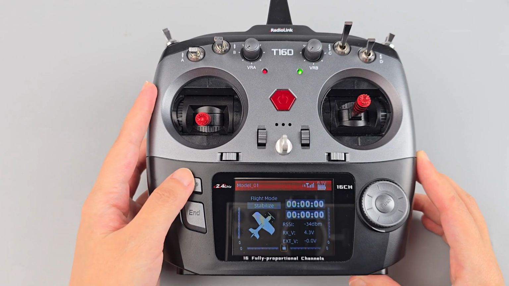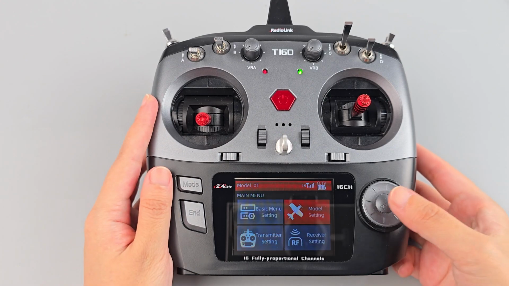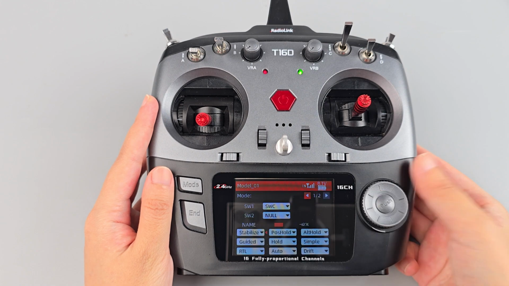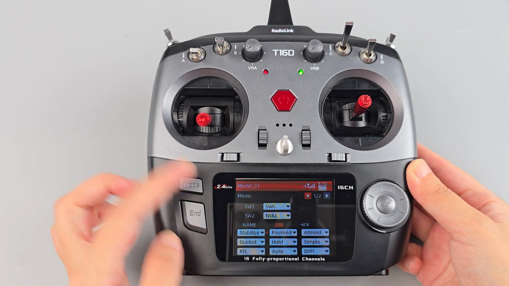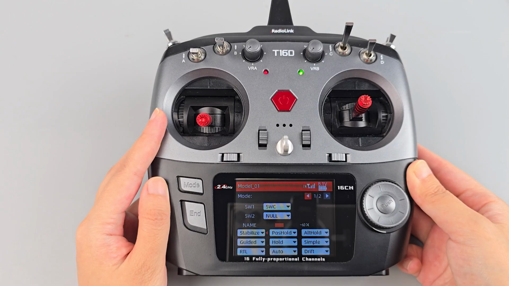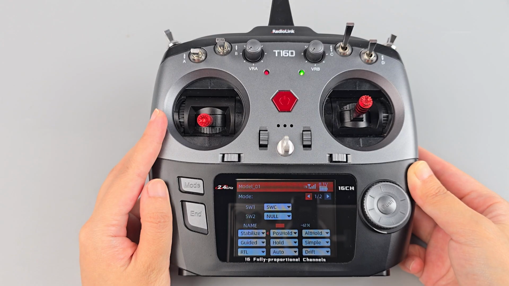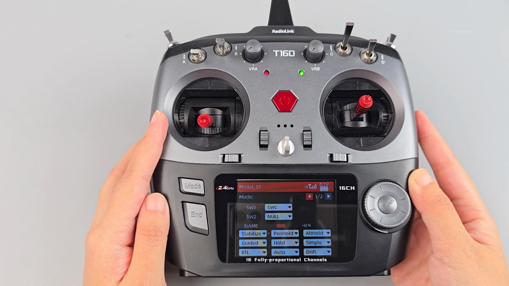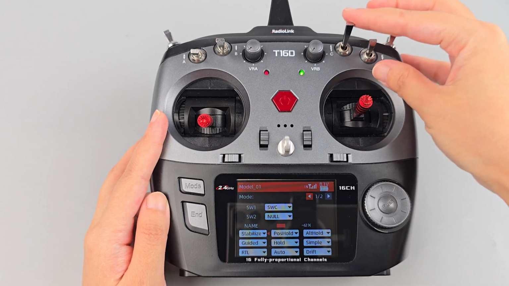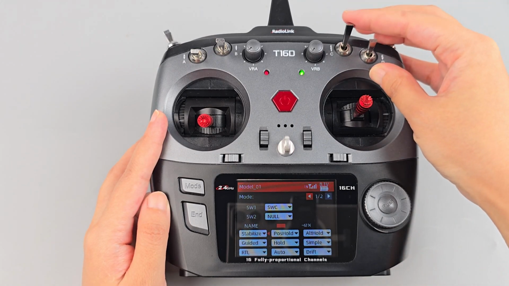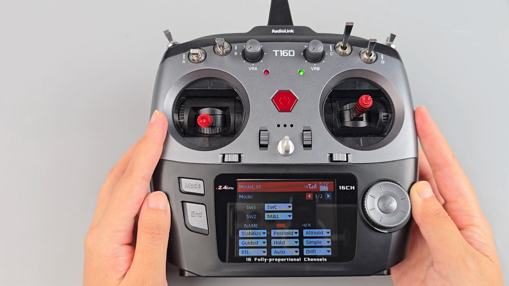Long press the mode button to enter the main menu. Model setting. Flight mode. SW1 and SW2 are switches for the flight modes. The two switches are combined to change flight modes. You can set only one switch or set two switches to change the flight modes. If you only assign a 3-position switch, such as switch C, you can only change 3 flight modes on T16D. If you assign two 3-position switches, you can change at most 9 flight modes.